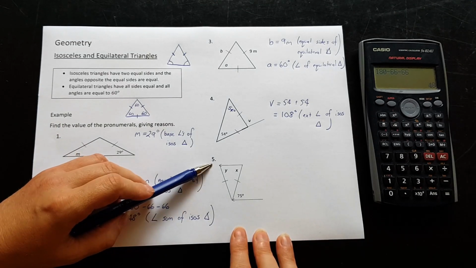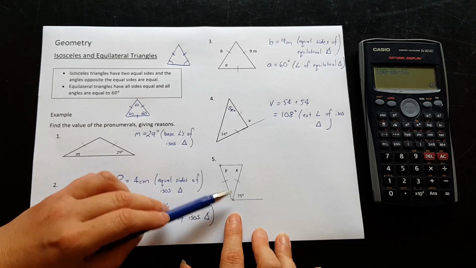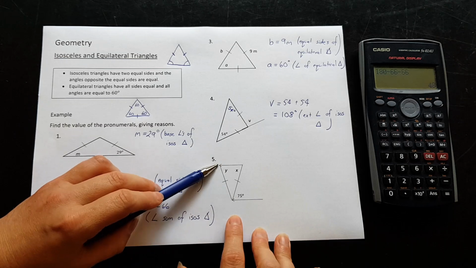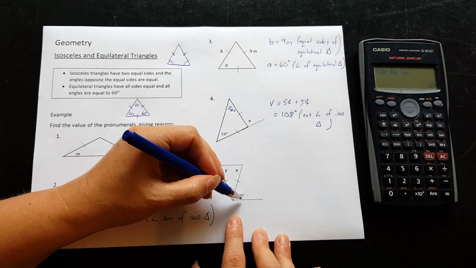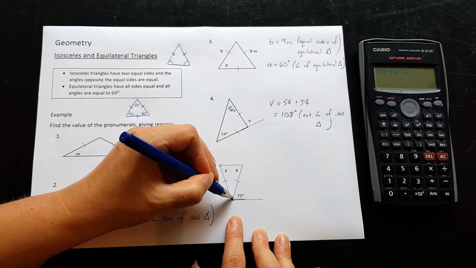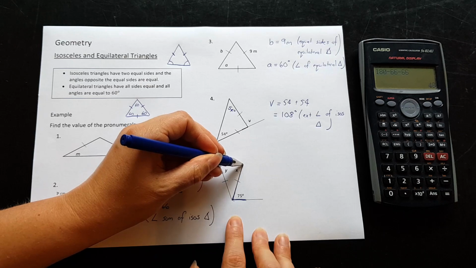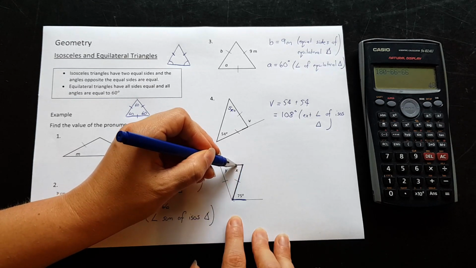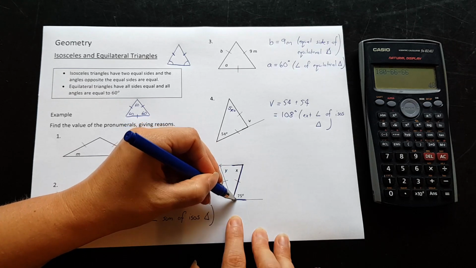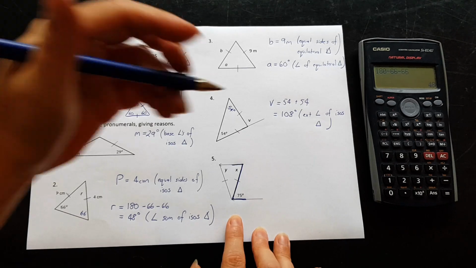And question 5. If you can see here, it's not very clear, but we have some little arrows here indicating that we have some parallel lines. So the parallel lines, if we draw this little angle, and we could continue it up to be this angle up here, we're forming a Z shape. Now the Z shape is also known as alternate angles, and that means that those angles are equal.